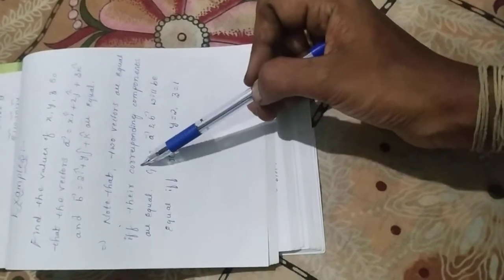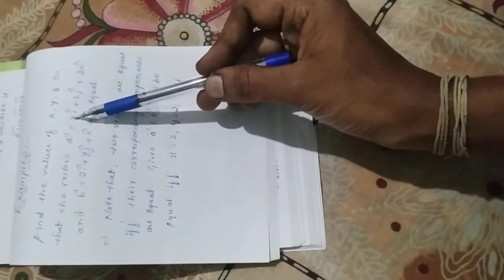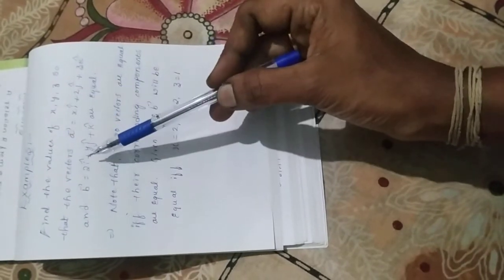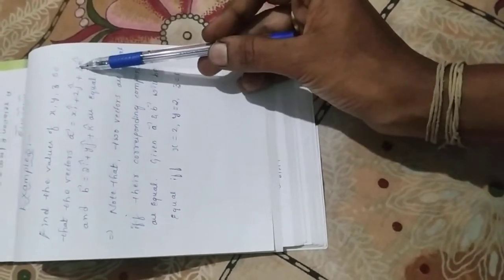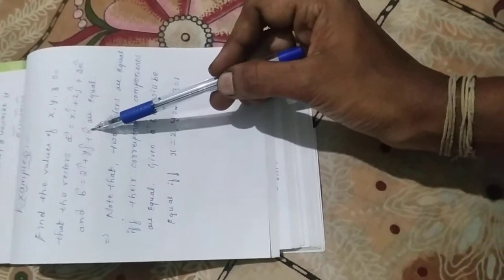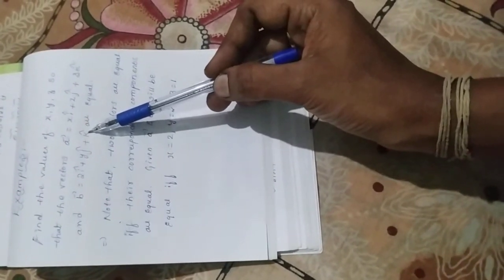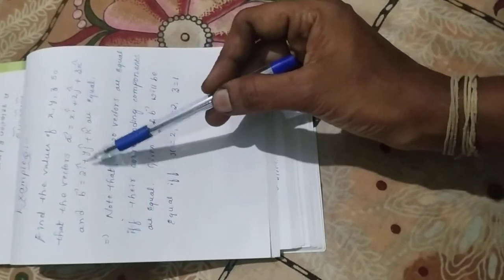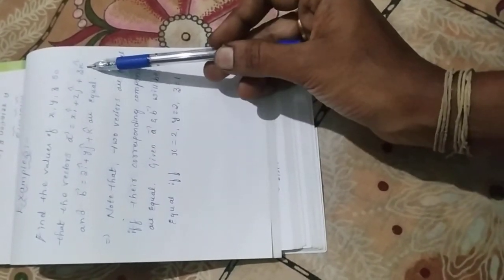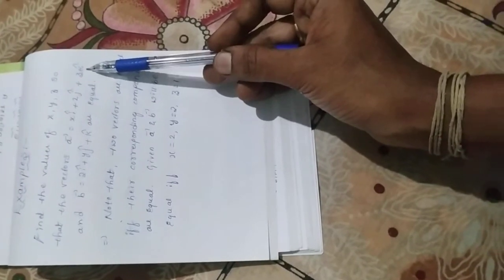Therefore, the value of x is 2, the value of y is 2 and the value of z is 1. If nothing is there, it means the coefficient will be 1. Therefore, x value is 2, y value is 2, then z value is 1. So these are the x, y, z values.